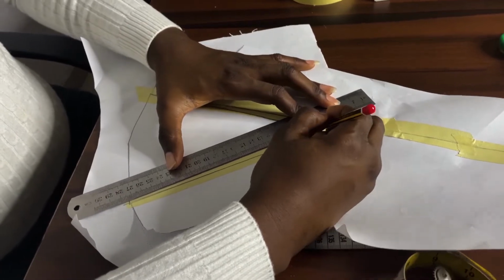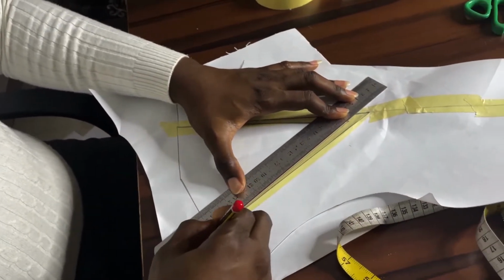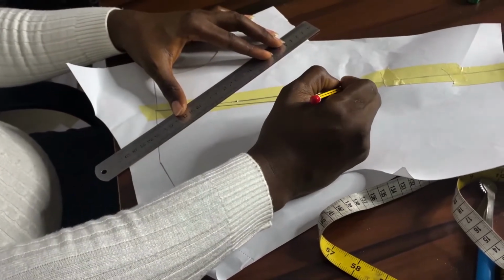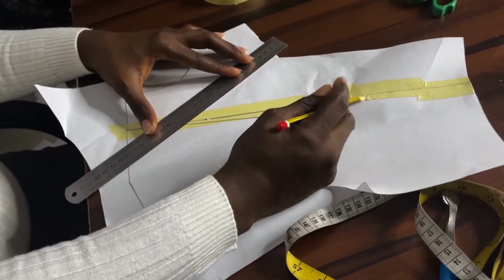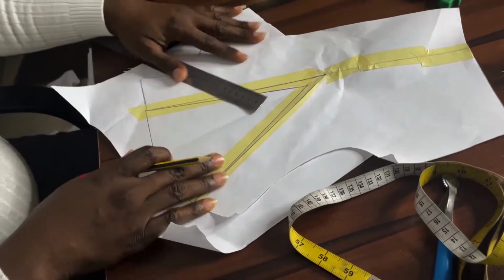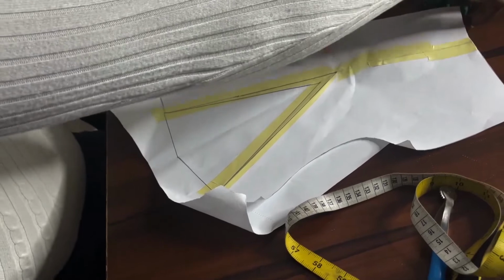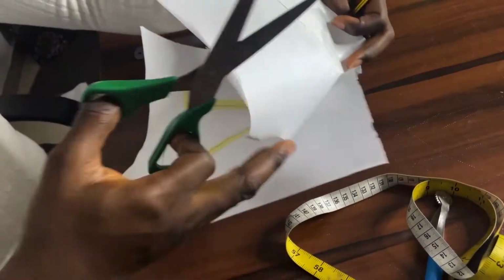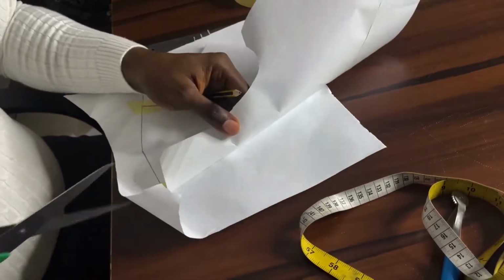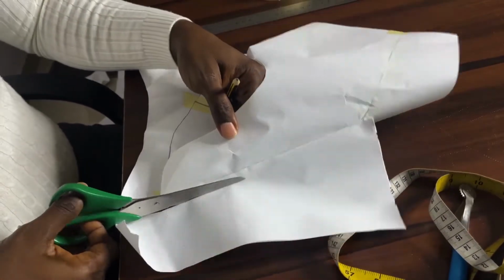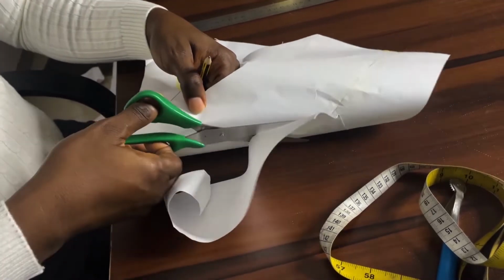So this is now going to be my dart. This one below is my dart line. This is my bust point, and this is my dart point, so you are sewing from the dart point. The last thing I'll do in this is just to trim off the excesses I have on the pattern.